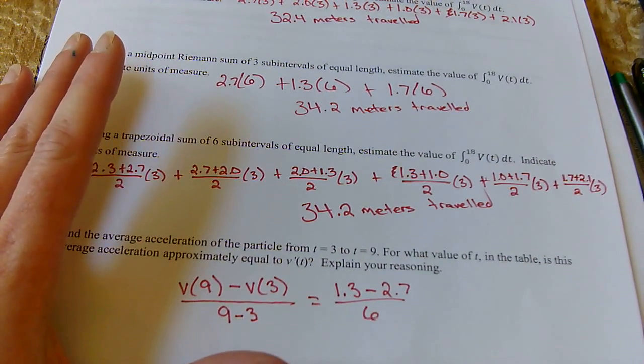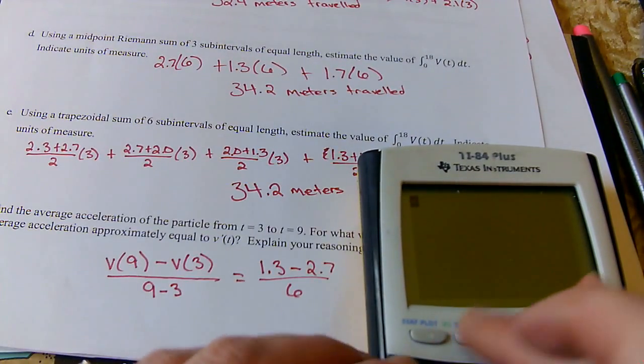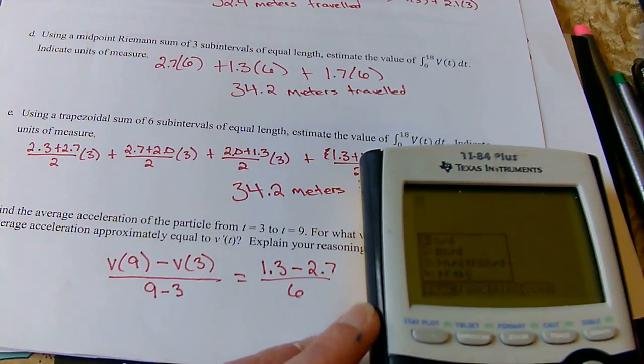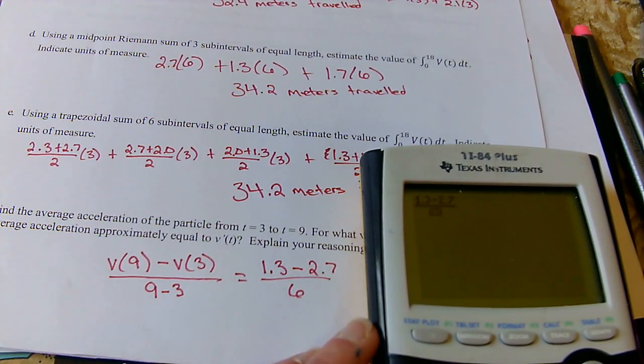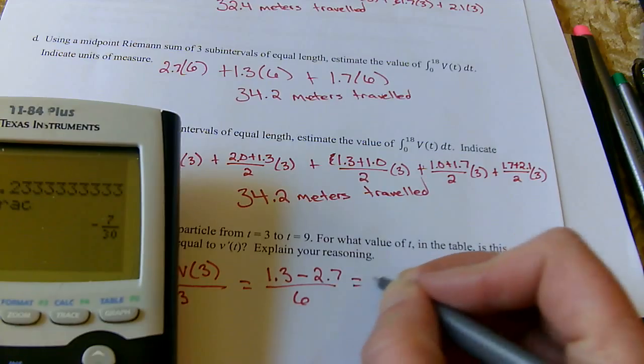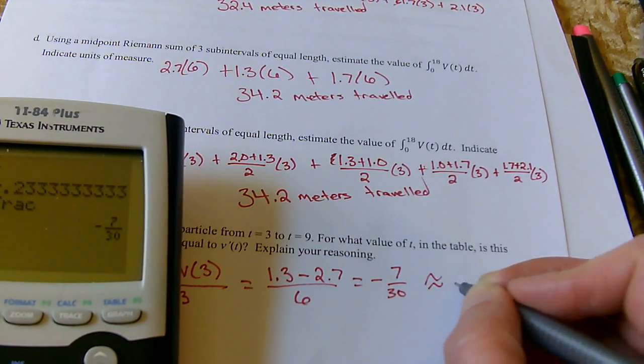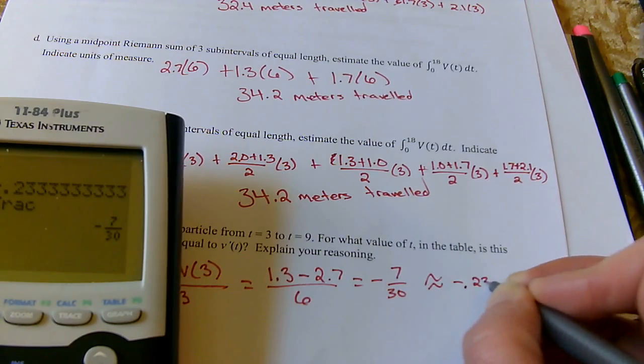So let me show you what I did in the calculator. So, if we do it as a fraction over 6, gives me this long decimal, which is okay, but sometimes we'd rather have it as a fraction. I can write it both ways. That'd be negative 7 over 30, which is approximately negative 0.233.